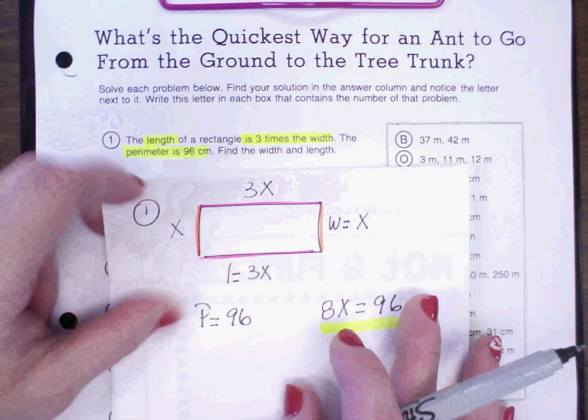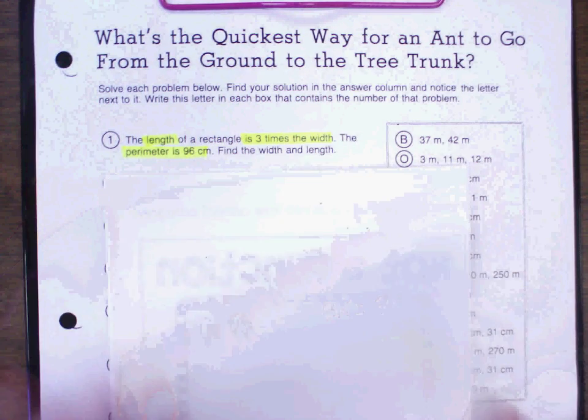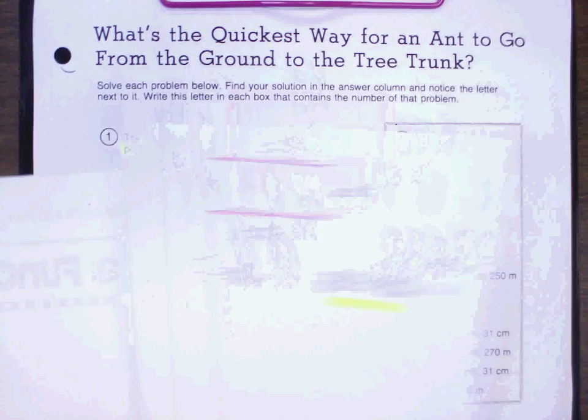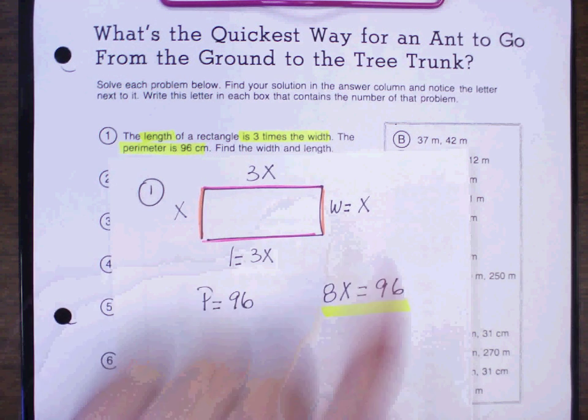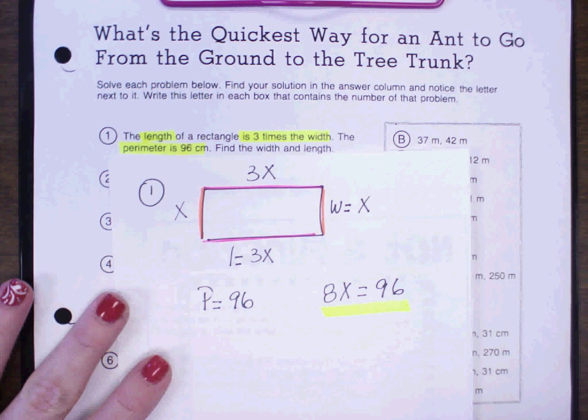You sure? All right, let's go to number 2. So everybody needs to be writing this, right? Everybody wrote this? On the back? Or right beside it or somewhere, but we need to write this.